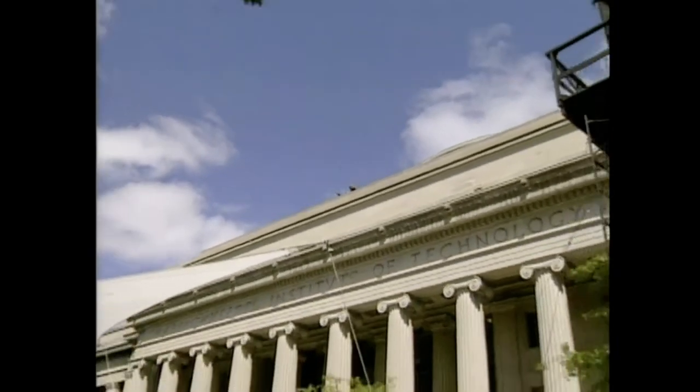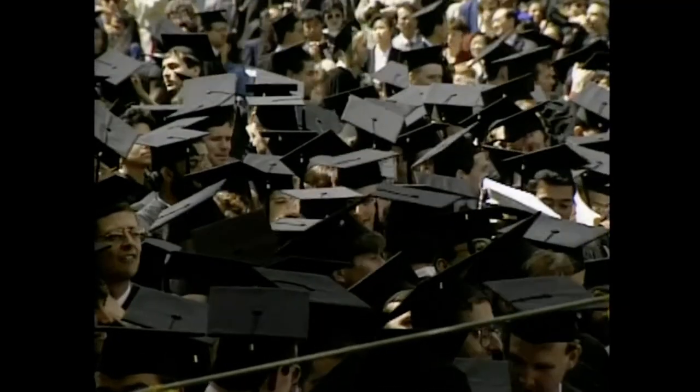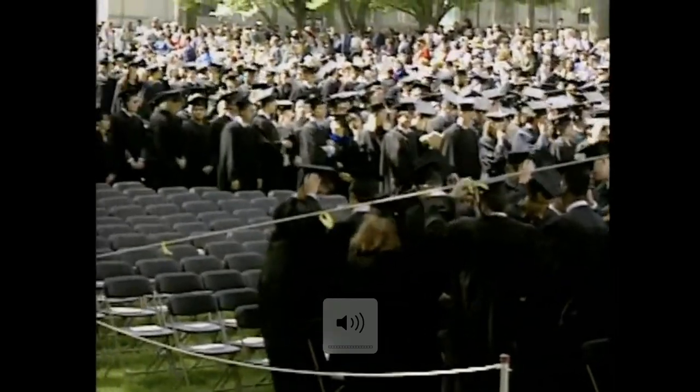Cambridge, Massachusetts. Graduation day at Harvard and MIT.